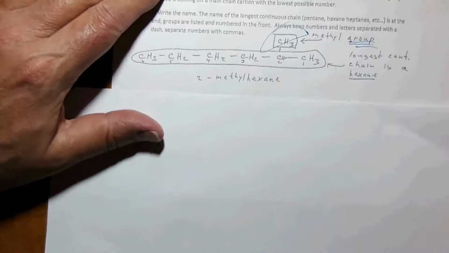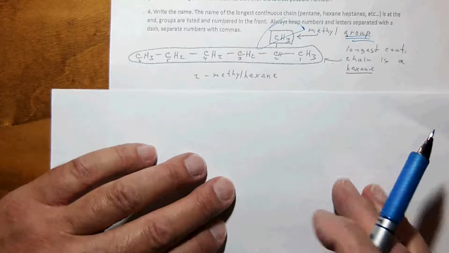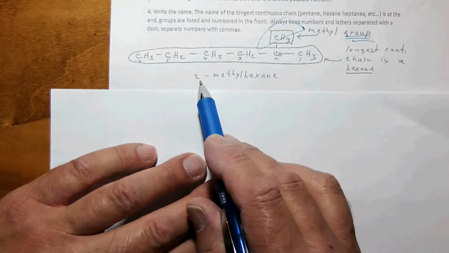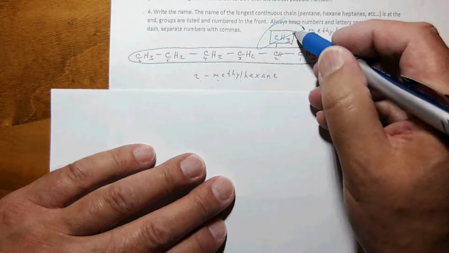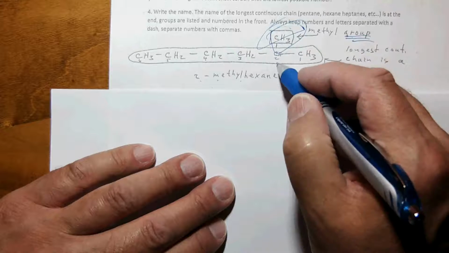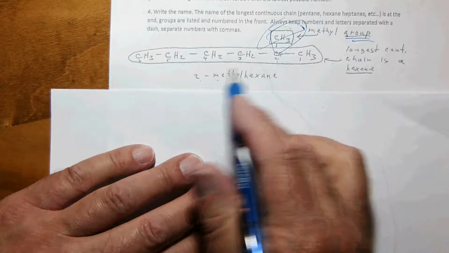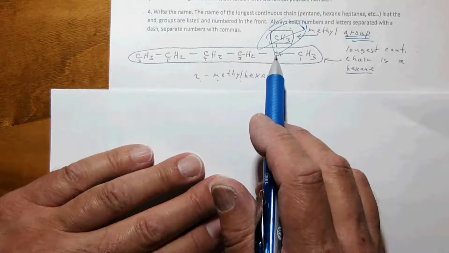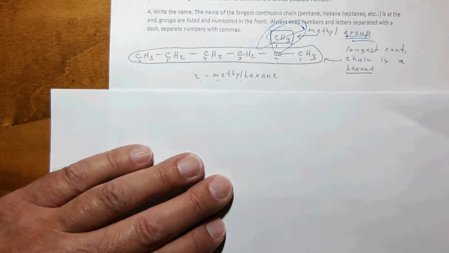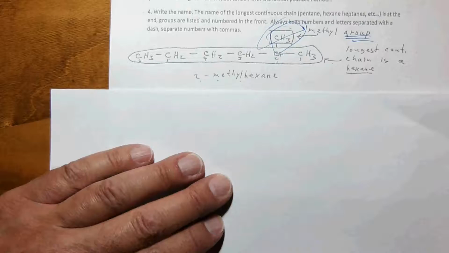So it's hexane, but it's not really hexane, it's 2-methylhexane. So it's hexane with the methyl group here. Here's your methyl group in position 2. The way you number the chain, you start numbering it so that the first appearance of a group gets the lowest possible number. So we've gone through that example.